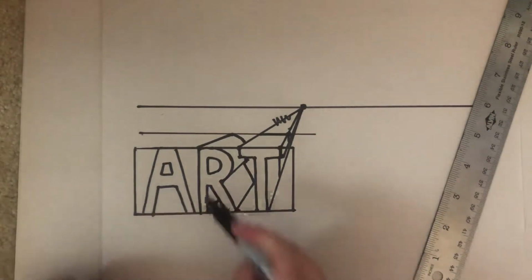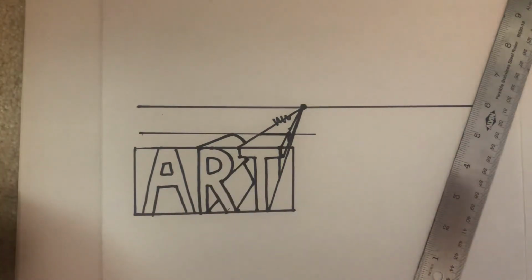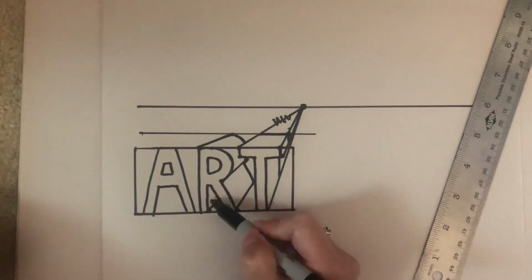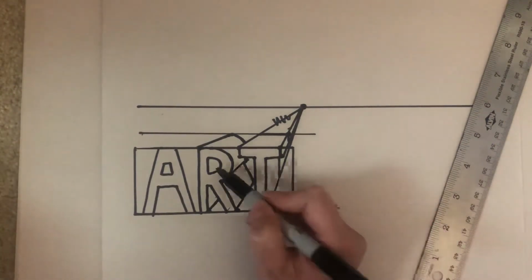And then same with the A. I'm not going to show you right now. Hopefully you guys get the point. This one here is too short. We wouldn't see the end of this one, so we just end it like that. That's all it is. And same with the inside of the R.